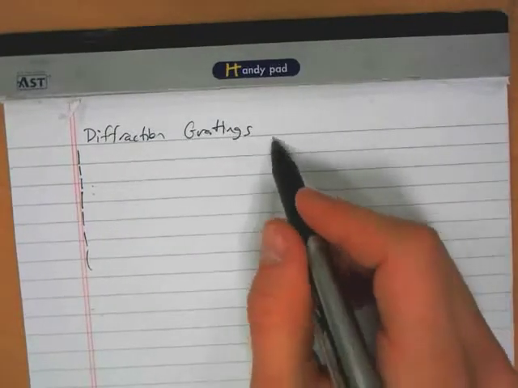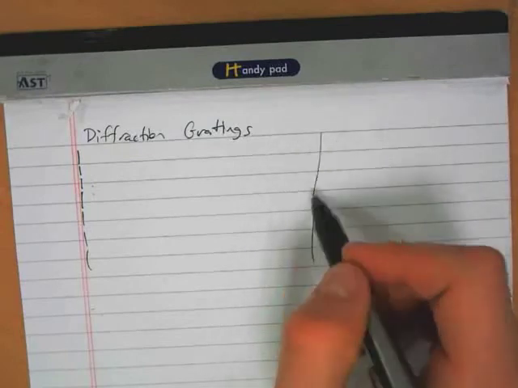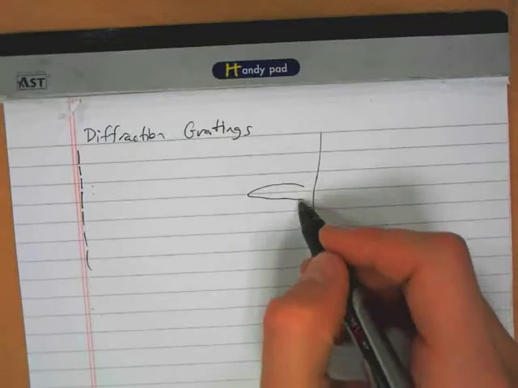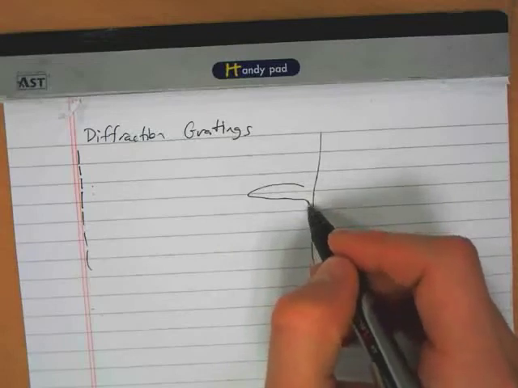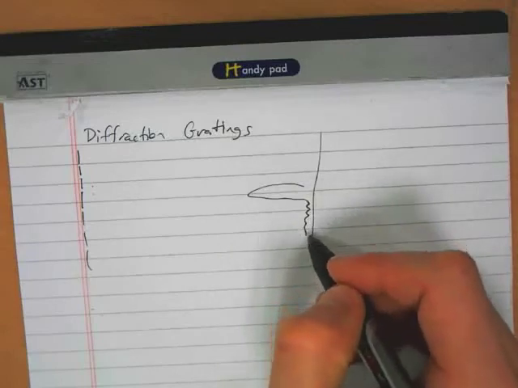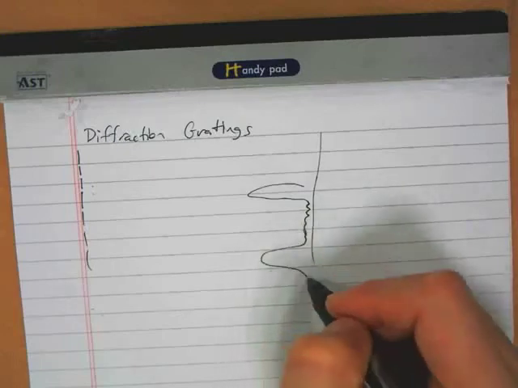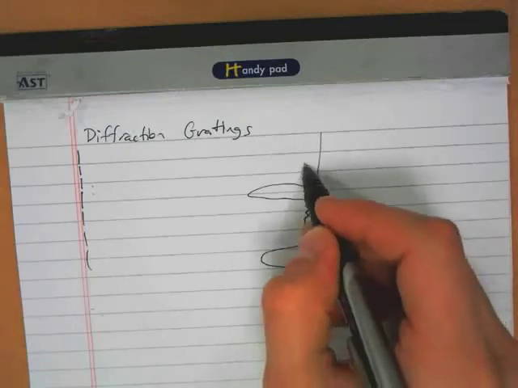If you've got a screen over here, what it's going to look like is there's a maximum, and then it waves around up here, and then there's another big maximum, and it waves around, and there's another big maximum.